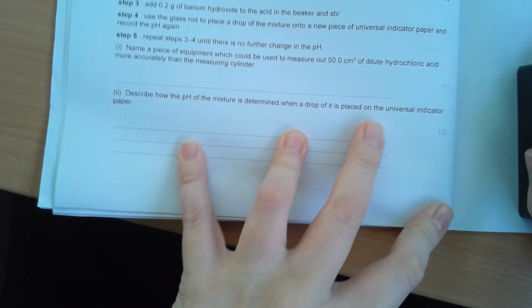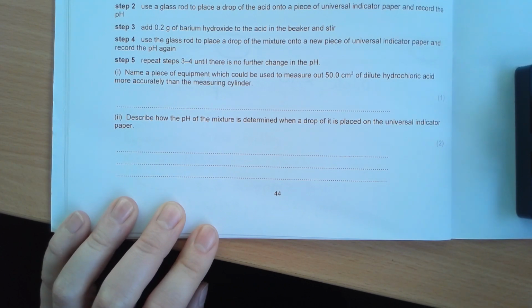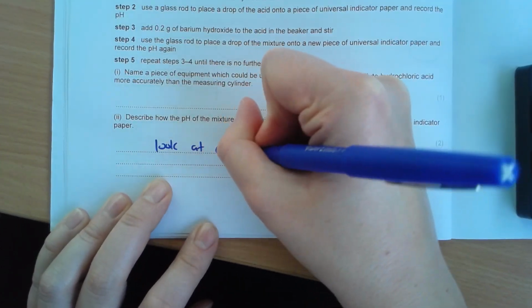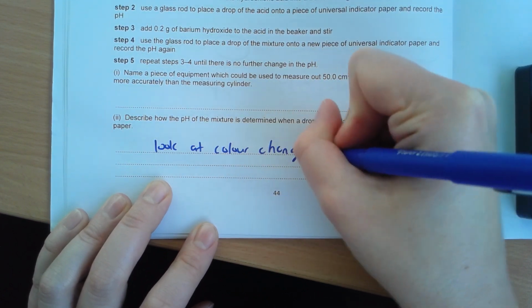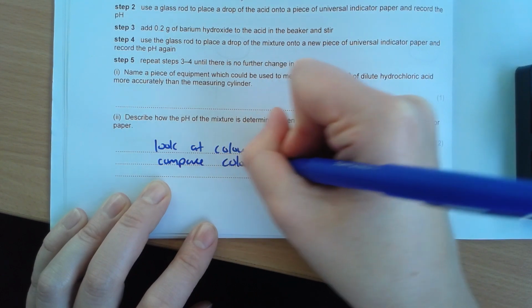The next one here, universal indicator paper, you've used this before, it just changes color depending on the pH. So you look at the color change, and then you need to compare the color to a pH chart.